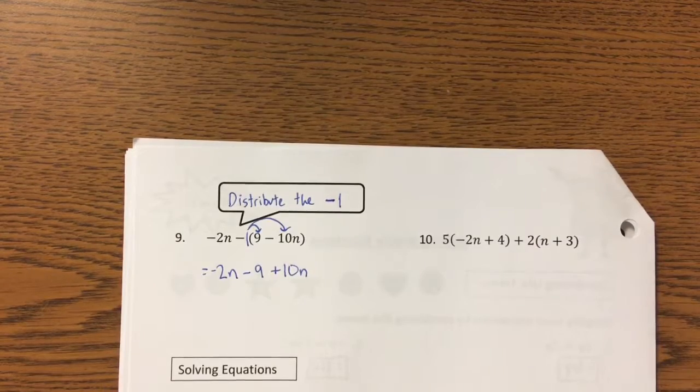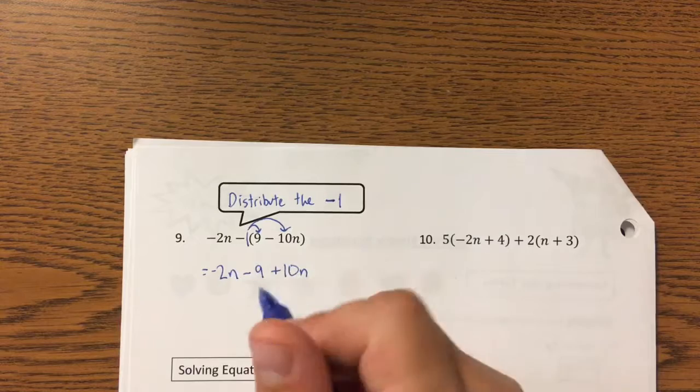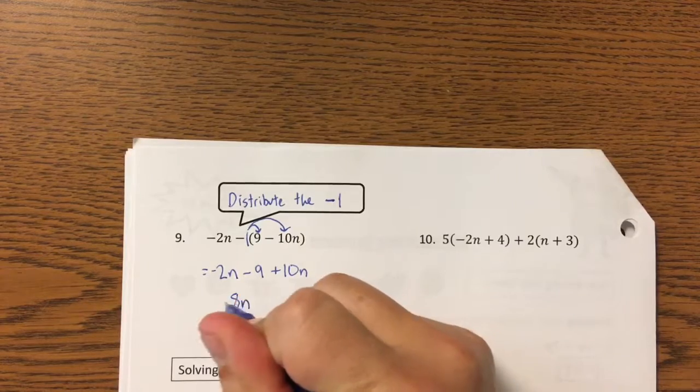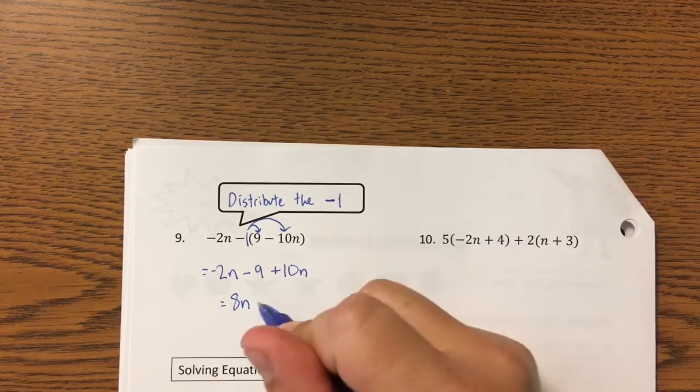Once you do that, now we can worry about combining like terms. Okay, we've got two like terms here. We've got the -2n and the 10n. So we can put that together and get how many n's? Yeah, 8n. So 8n minus 9.